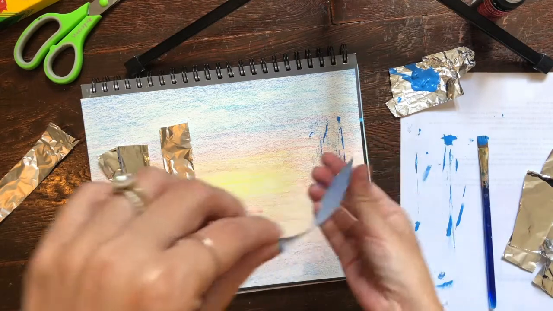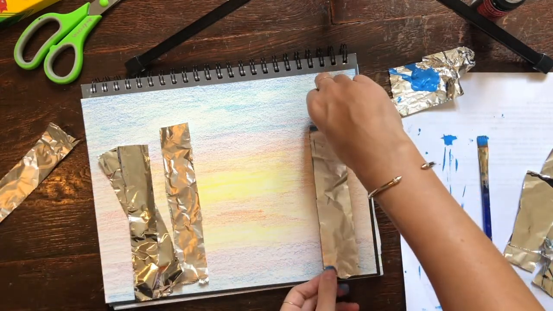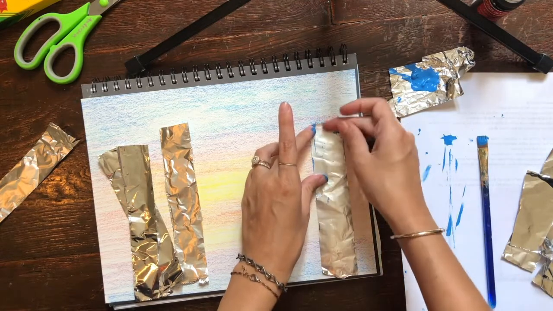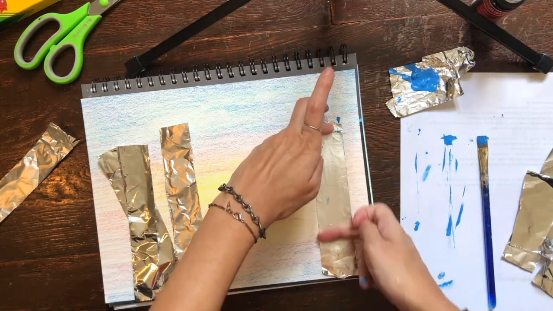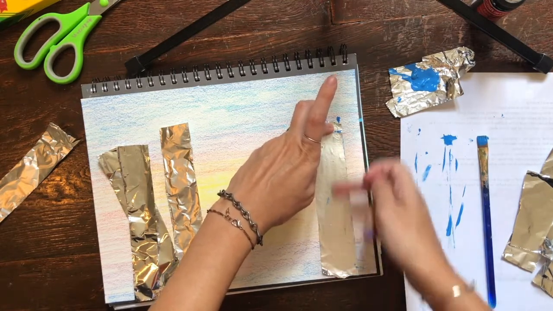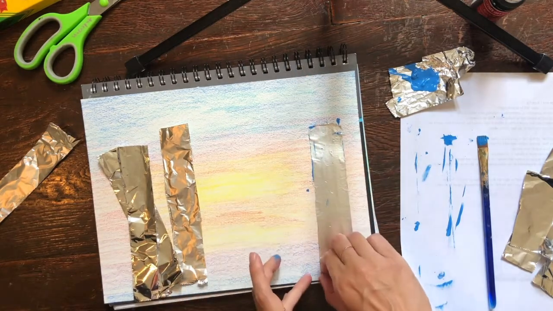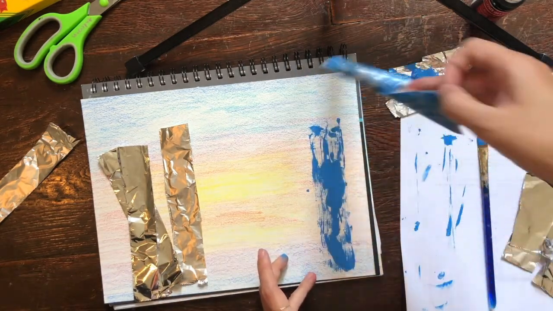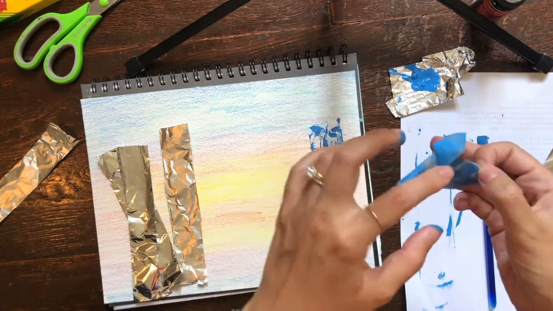And I'm going to do the same thing just on top of where I just printed so that I make that a little bit darker. All right, and just gently press it down so the paint goes onto my background. All right, let's see how this looks the second time. Yeah, that's better.